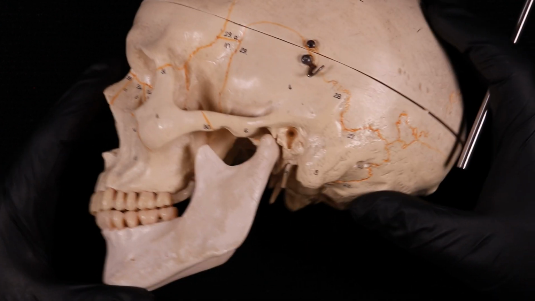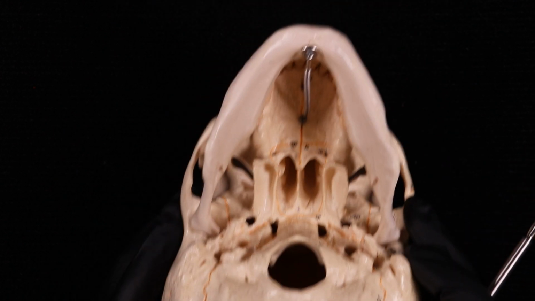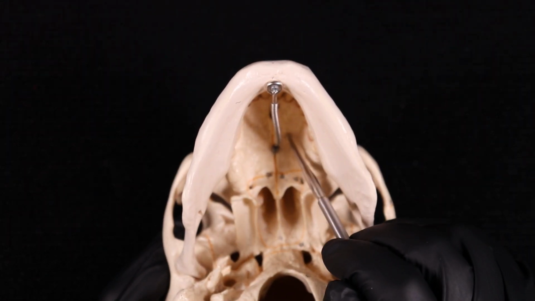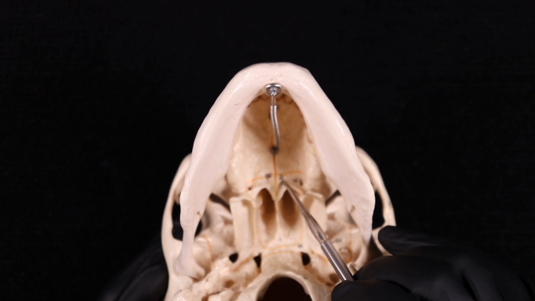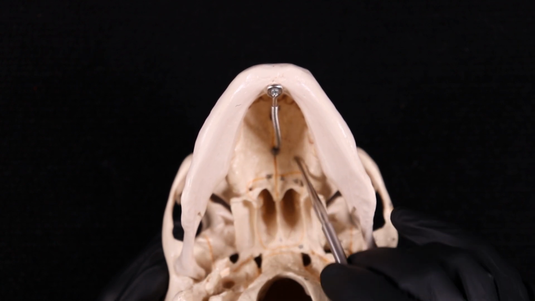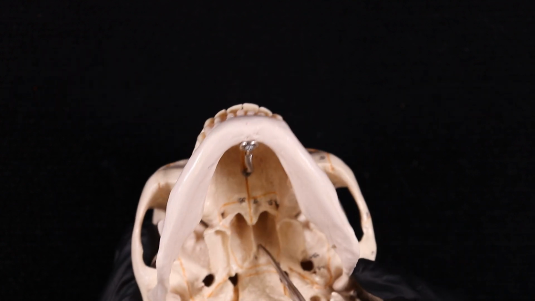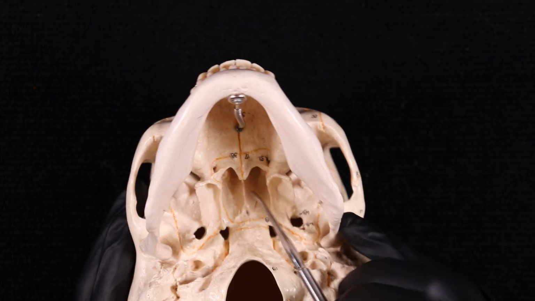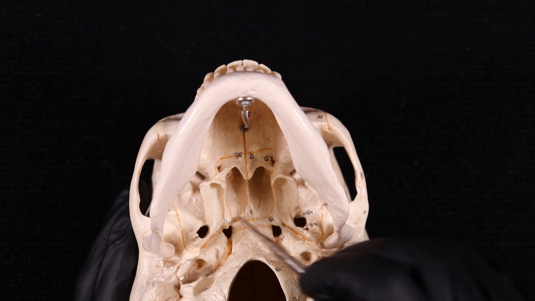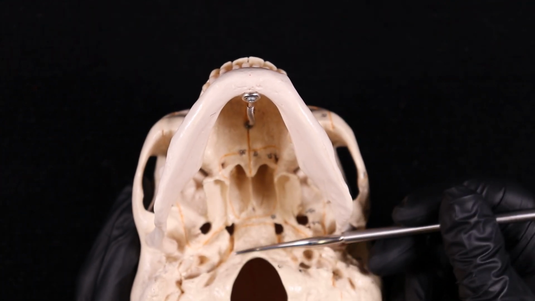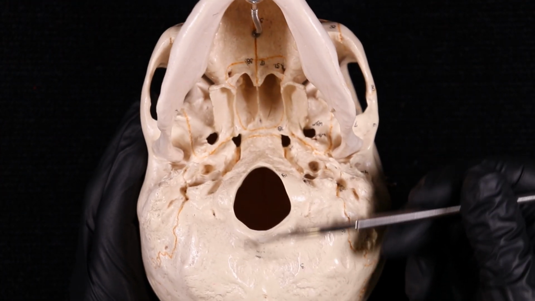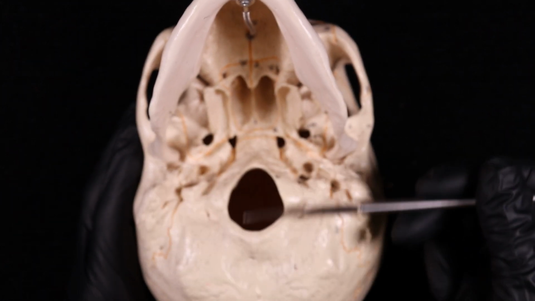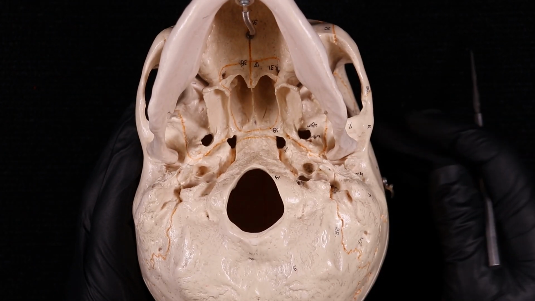Okay. Flip this over, let's take a look at the ventral view. We have our maxilla, we have the palatine, and this makes up your hard palate. Here we have the vomer. This is your vomer here. You're going to see part of the sphenoid bone, and then your occipital bone. Your occipital bone has the big hole in it, called the foramen magnum. The big hole, that's your occipital bone.